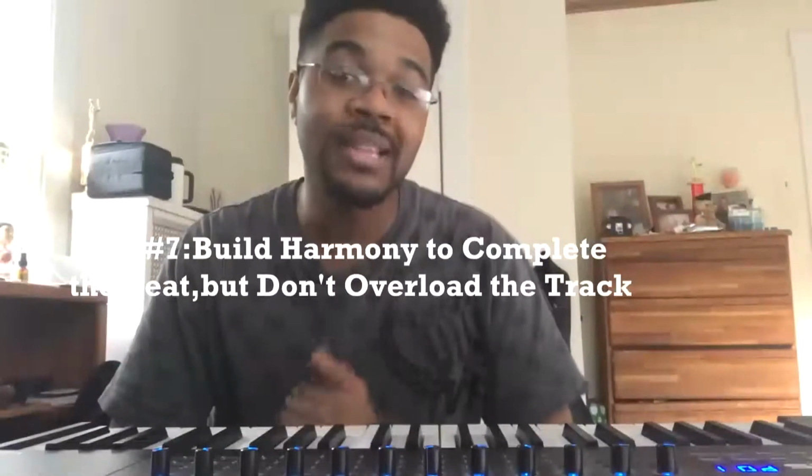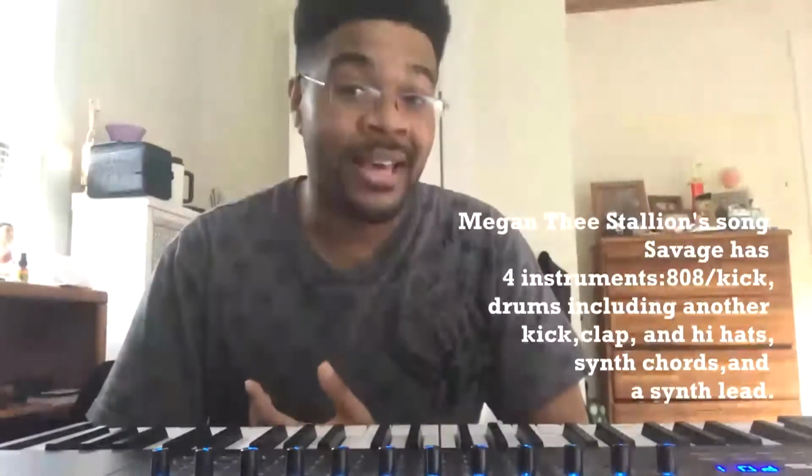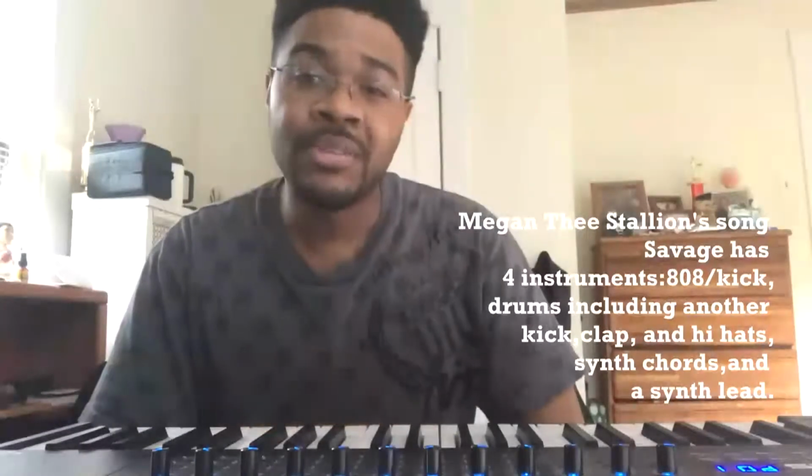Number 7, build harmony to complete the beat, but don't overload the track. When I first started making beats, and even now, it really takes a lot of judgment to figure out when a beat is complete. With popular music, and especially trap, some songs may have 4 instruments or less. To figure out how many instruments you may need in your song, study pop music and what's in the mainstream now. Eventually, you'll get a feel for everything.